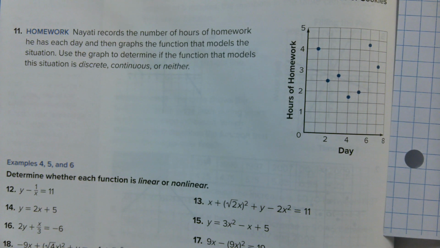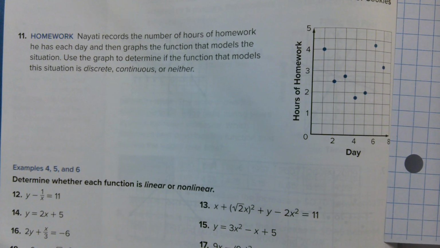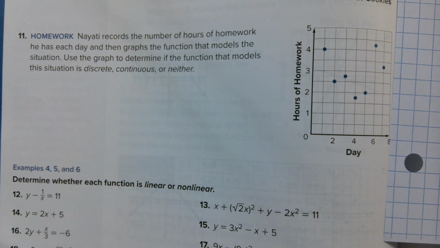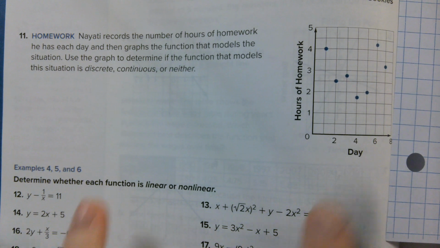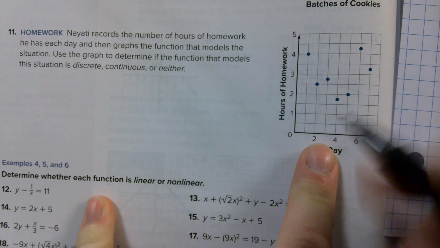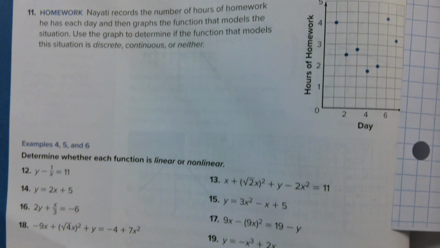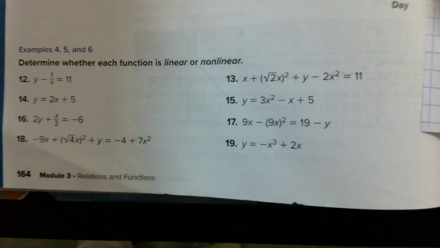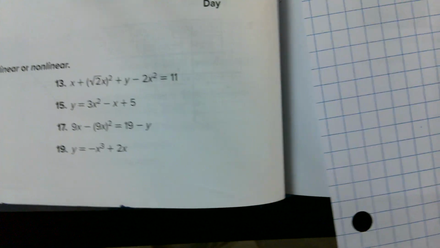Number 11. Is it discrete, continuous, or neither? What do you think? Thumbs up, down, sideways? Good. Adriana, I would agree. Raven, I would agree. Yep, Gurpreet, I would agree. This is discrete as well. Just a bunch of dots, nothing being connected, right? Not too crazy. This is where things get interesting, all right? With 13 through 19.